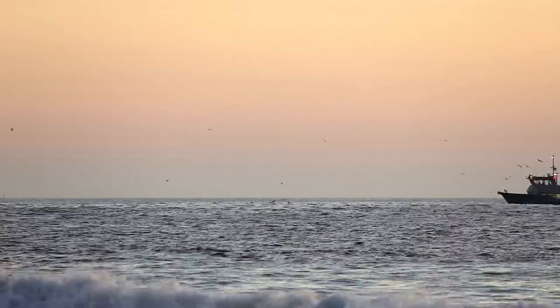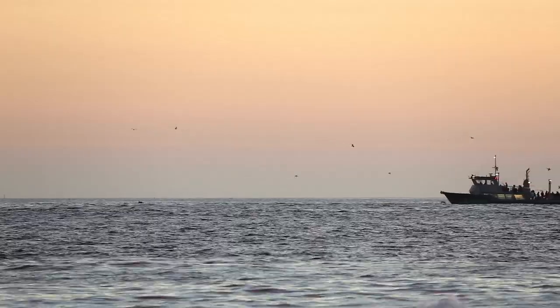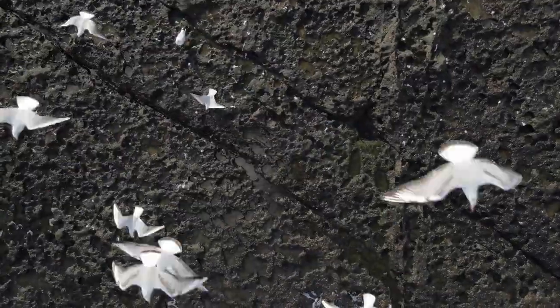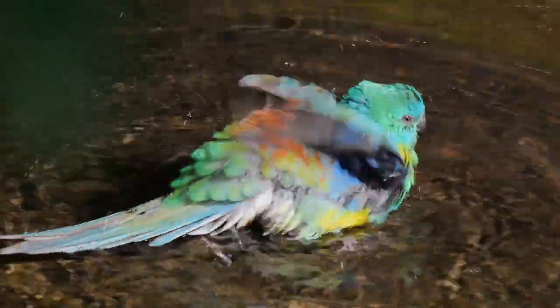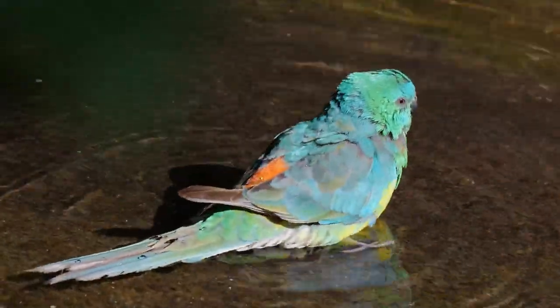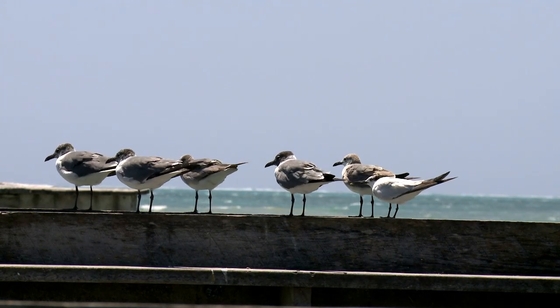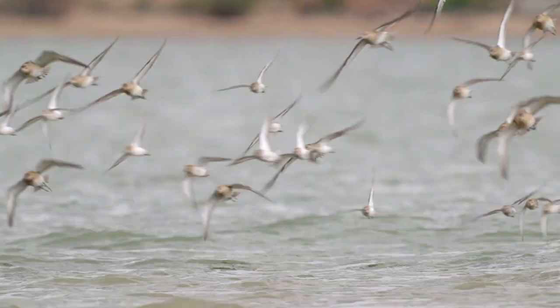The connection between seabirds and the fishing industry. Which seabird species are most at risk of extinction and why? The variety of seabird calls and how they are used to communicate. The symbiotic relationship between seabirds and certain marine animals.